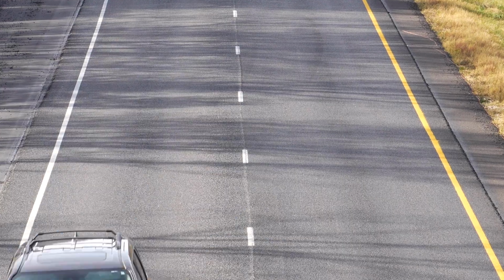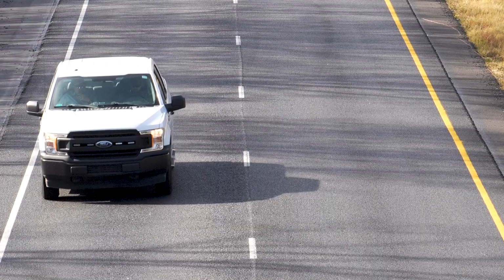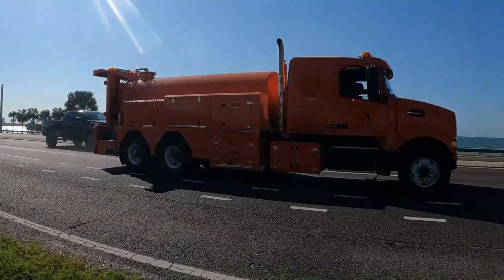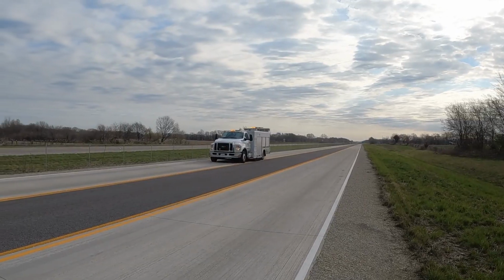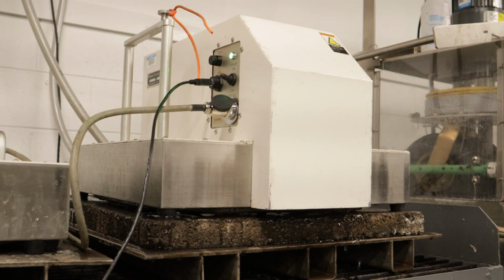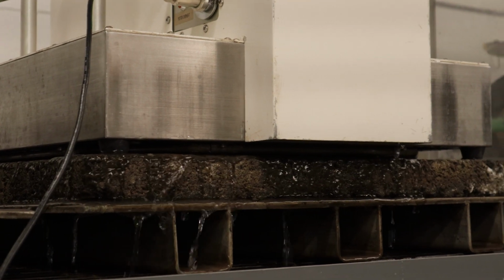Friction is measured using a variety of different devices. However, all of them involve rubber, typically a rubber tire, sliding across the pavement surface. Some devices measure friction continuously. For an entire network, you're able to measure on a very granular level, whereas other devices are more spot checks where you only are checking certain regions or certain locations of a pavement.